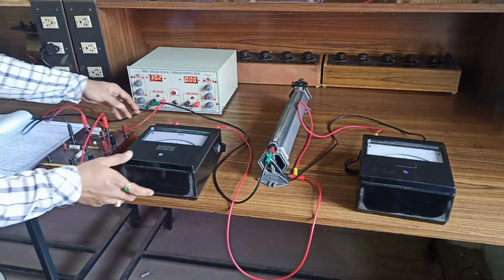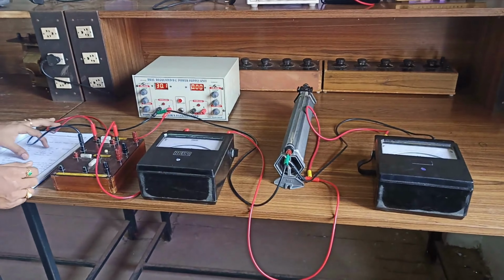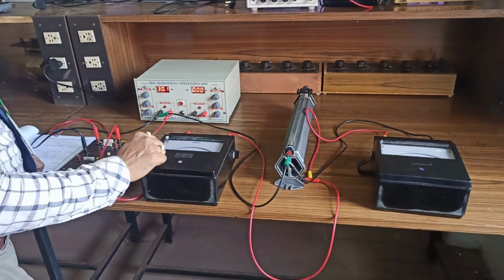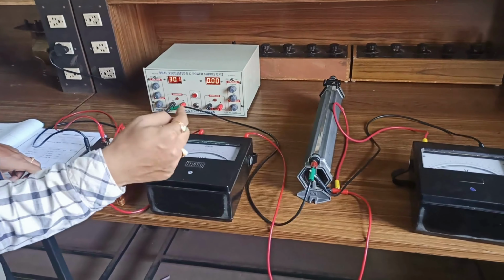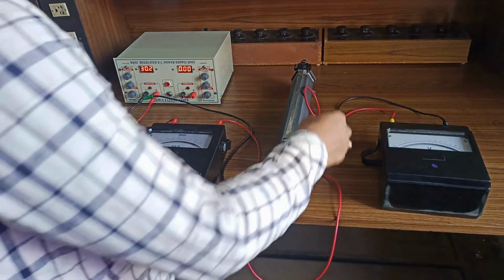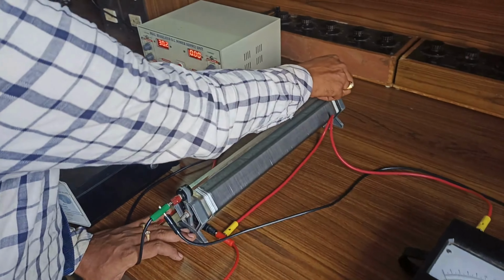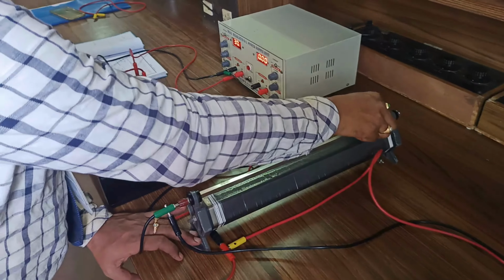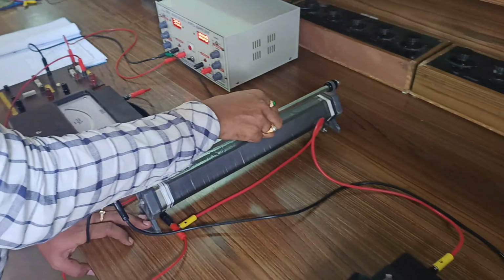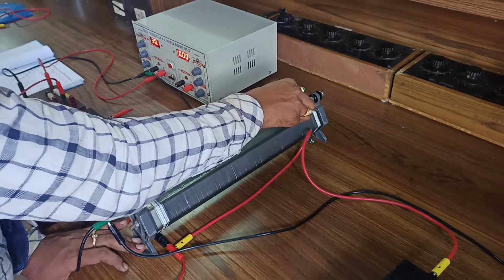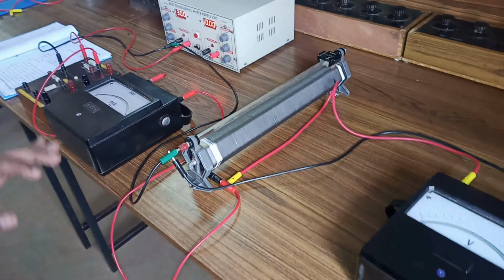Now here you can see resistance is at maximum and current is at minimum. Now let's try to adjust the rheostat, so you can cross check and then take further readings. Now we are bringing the resistance from maximum to minimum and you can see the current starts flowing. This is how the procedure of the experiment is done.